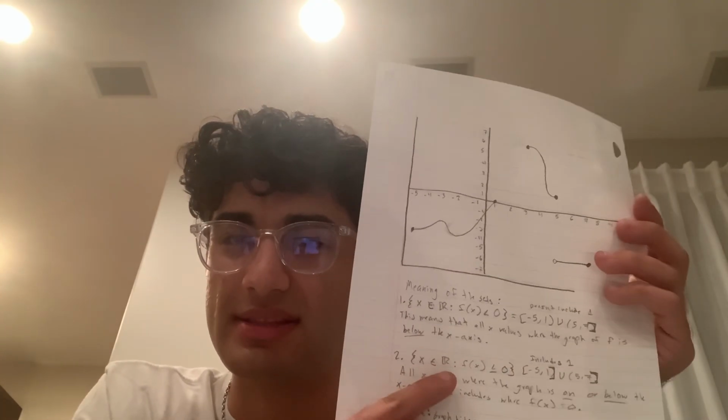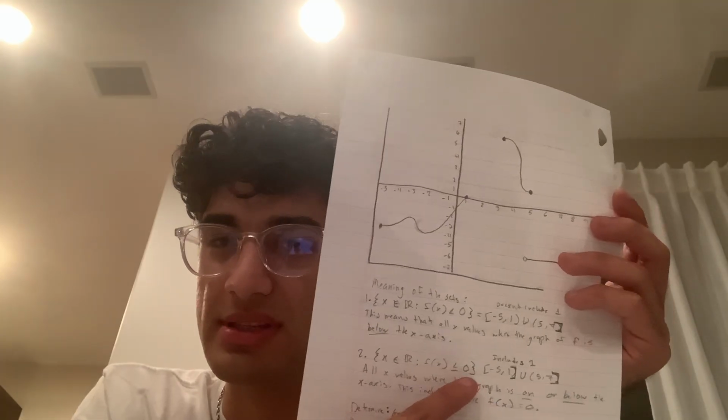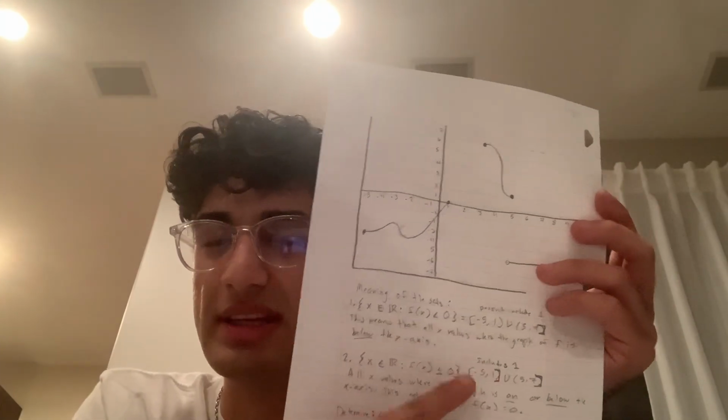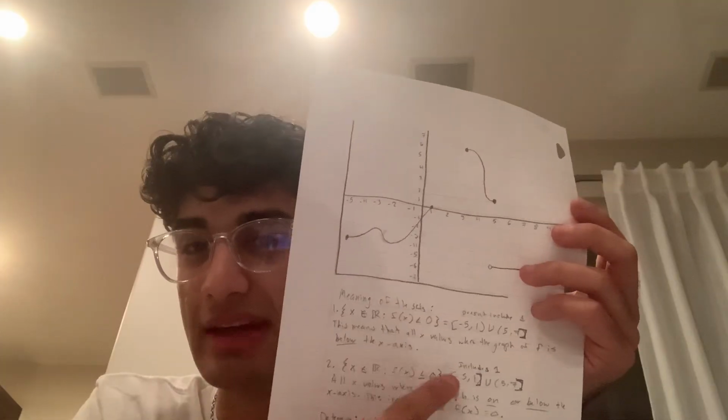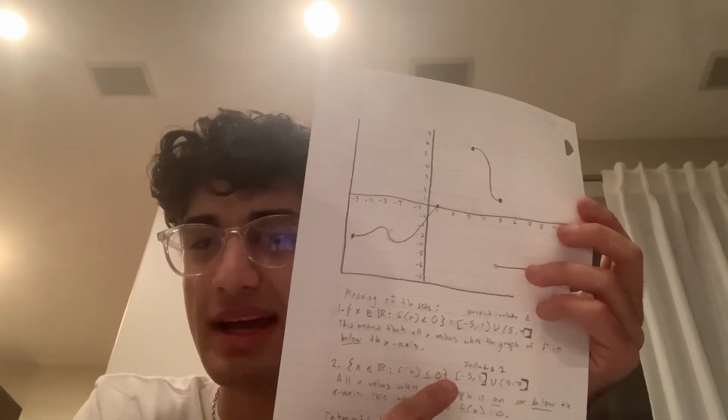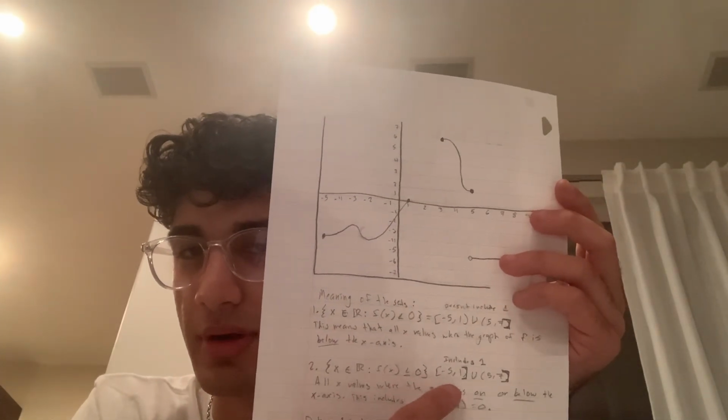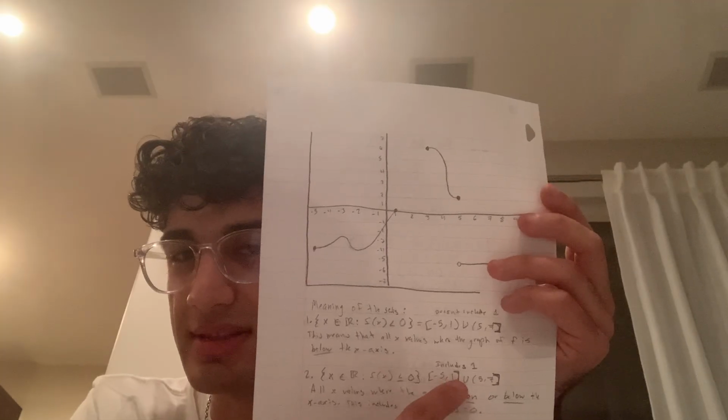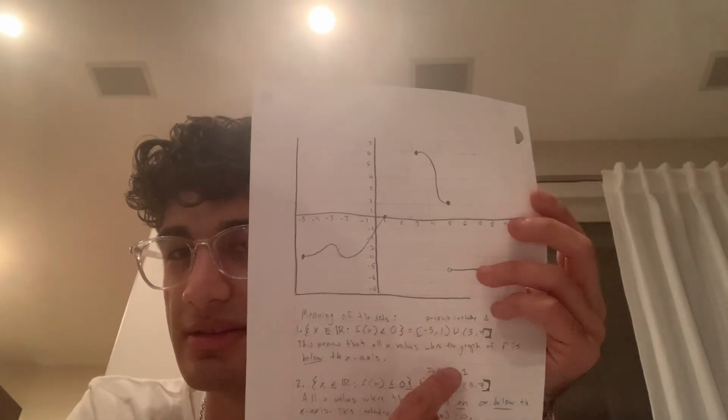But for the second set, it's asking for the set x is an element of all real numbers such that f of x is less than or equal to 0. This means that we can include 1. It's basically almost the same exact thing, but we can include 1 in there, and the only thing I really had to change was this parenthesis to a bracket right here, as you can see.